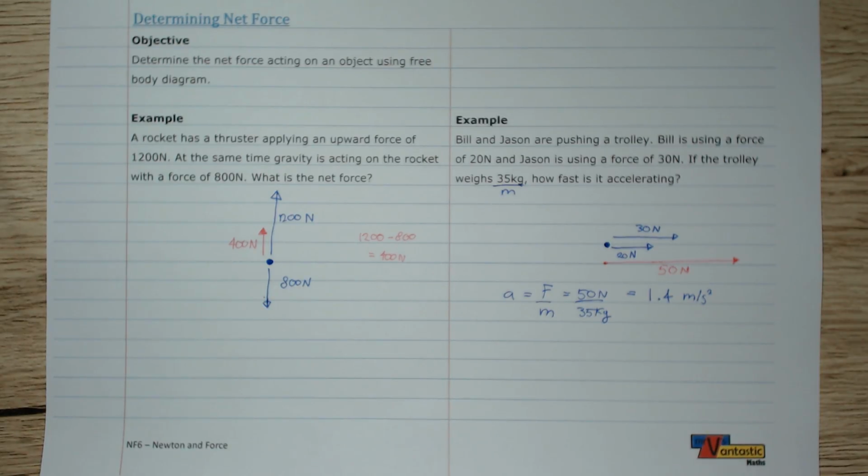And that is how we can determine the net force acting on an object and use the net force to perform calculations.